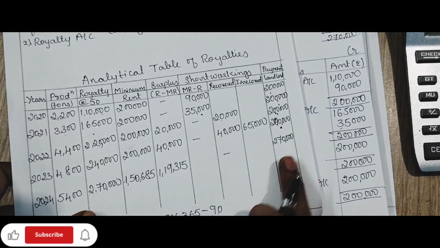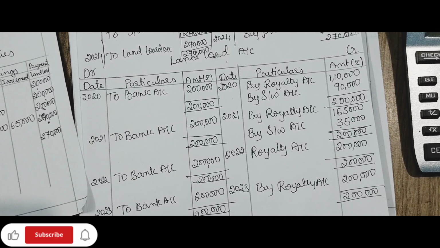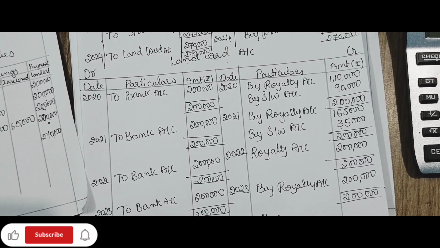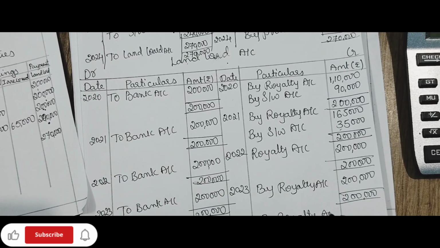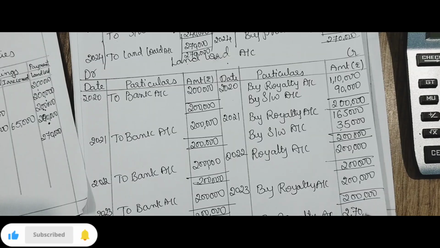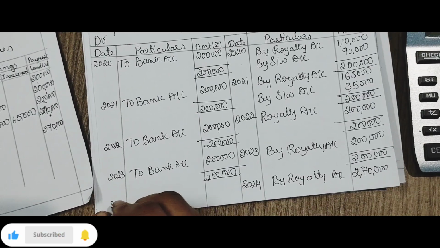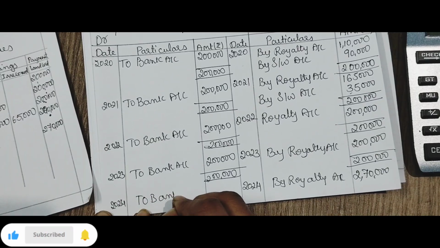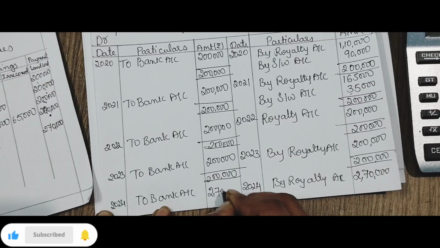Then last year, for the year 2024, it is 2 lakh 70,000: by royalty account 2 lakh 70,000 to bank account 2 lakh 70,000.